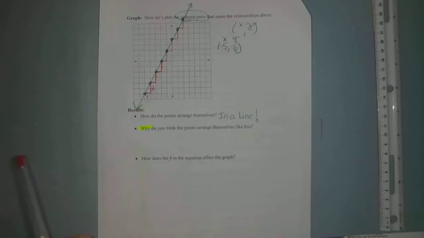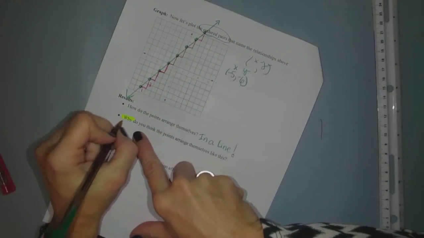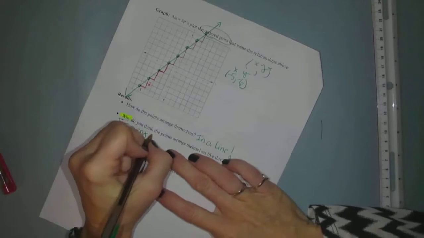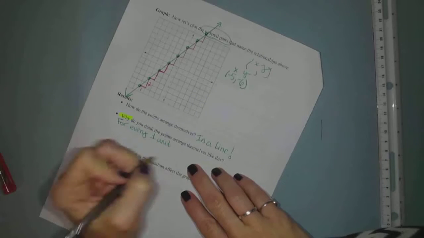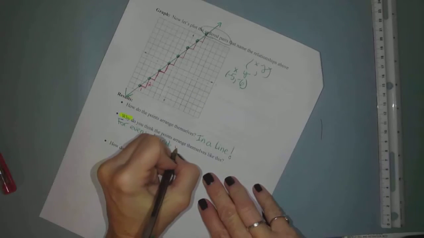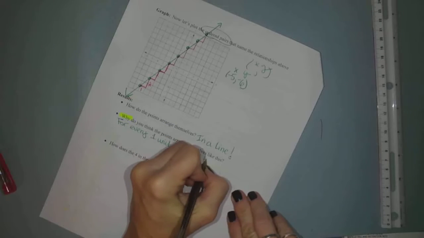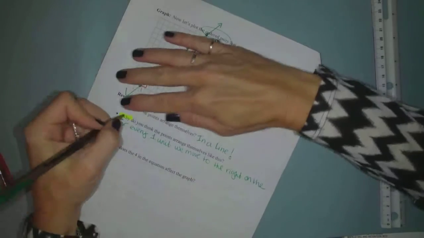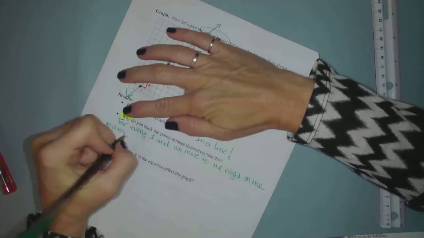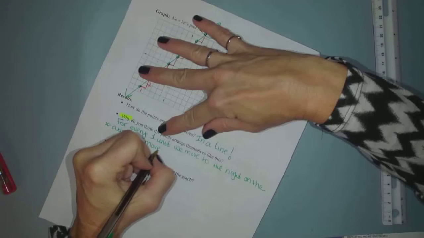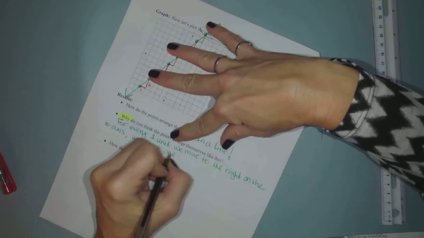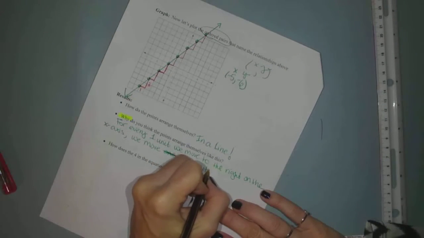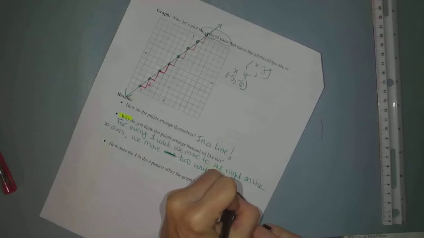So I'm going to write here, why do you think for every 1 unit we move to the right on the x-axis, we move 2 units up on the y-axis.